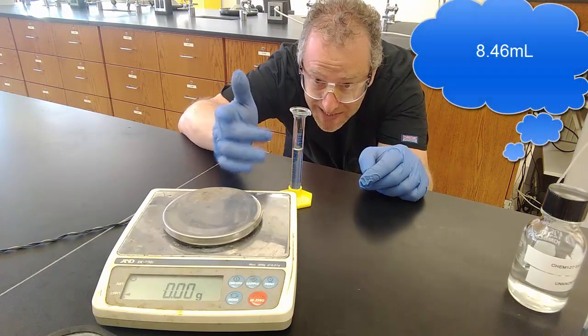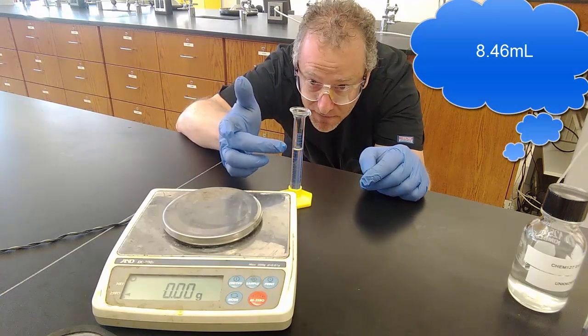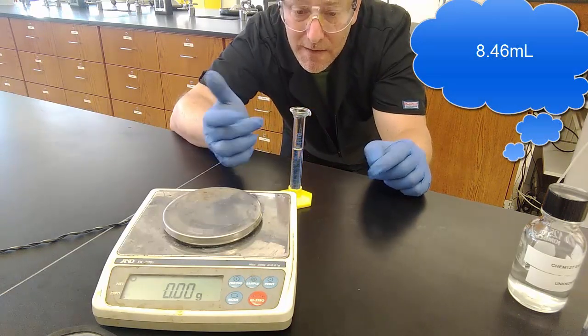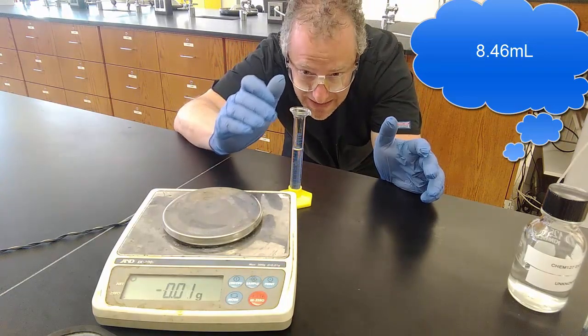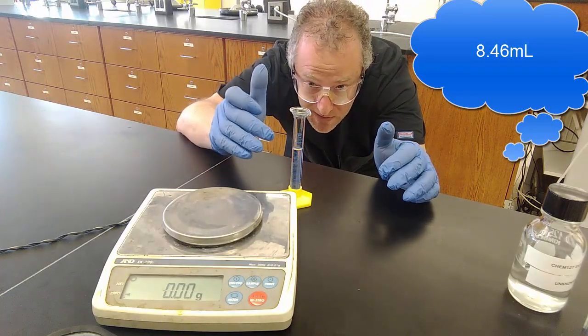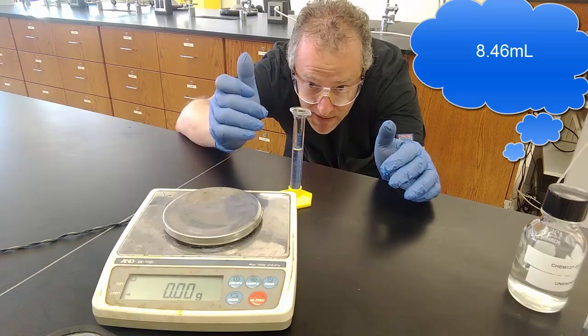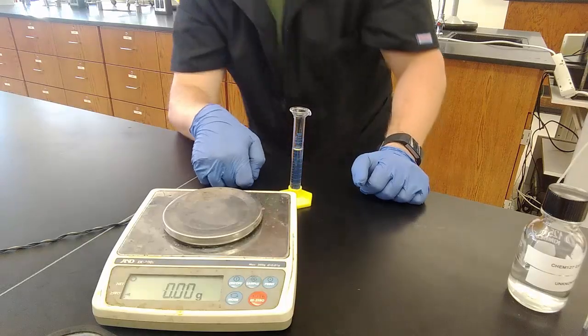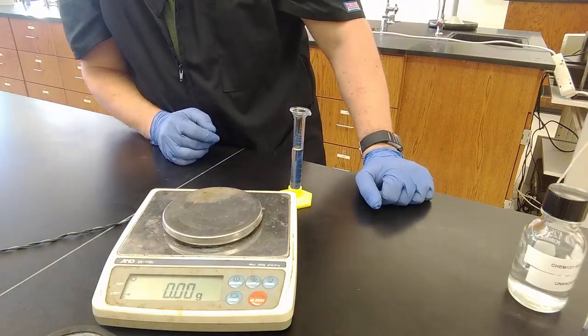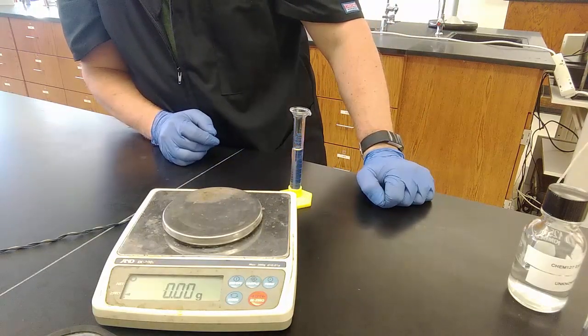8.46. If it was exactly halfway between the 8.4 and the 8.6 line, then it would be 8.50. But it's not. It's a little bit underneath halfway between 8.4 and 8.6. So I'm going to call this 8.46 milliliters. Okay? And so I would fill that in line 2E.